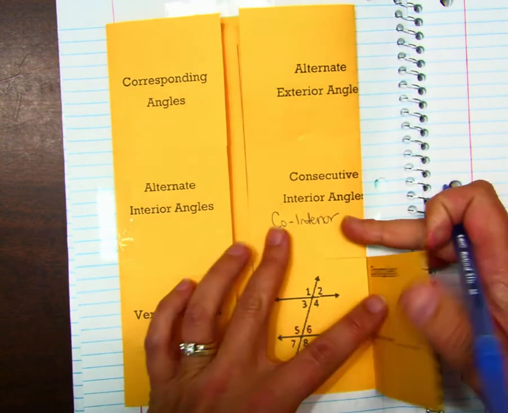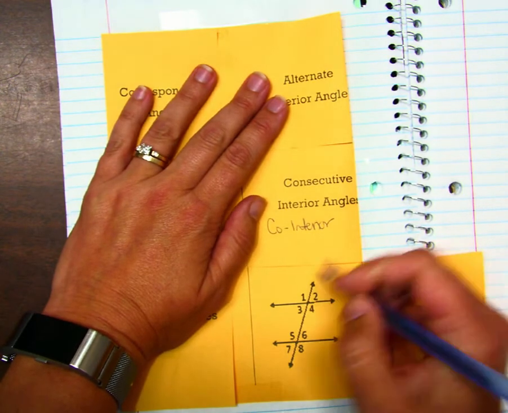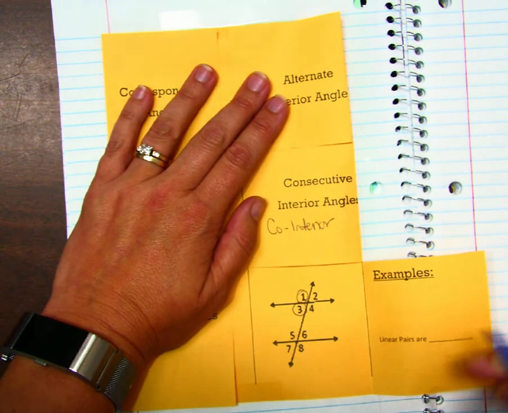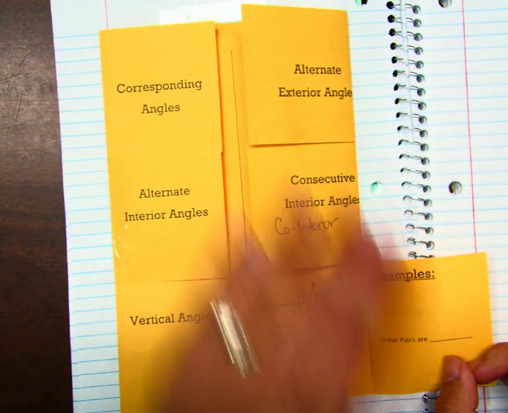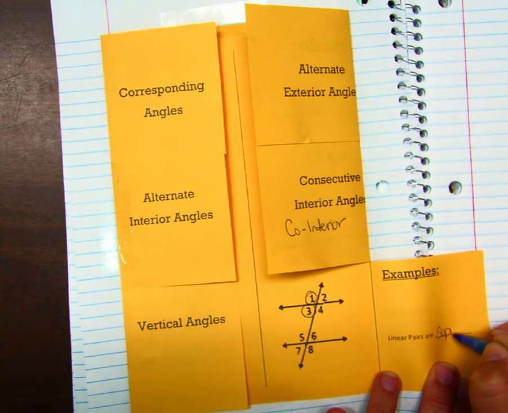And then our linear pair would be a pair of angles that actually physically form a straight line, something like angle 1 and angle 3. When we put them together, they physically form a straight line. So a linear pair would also be supplementary.